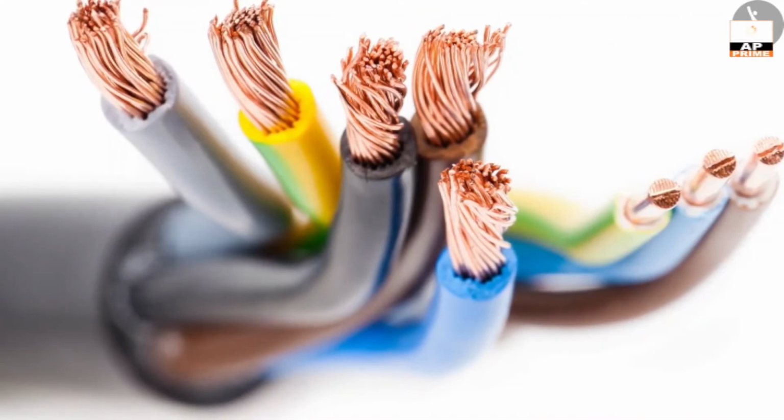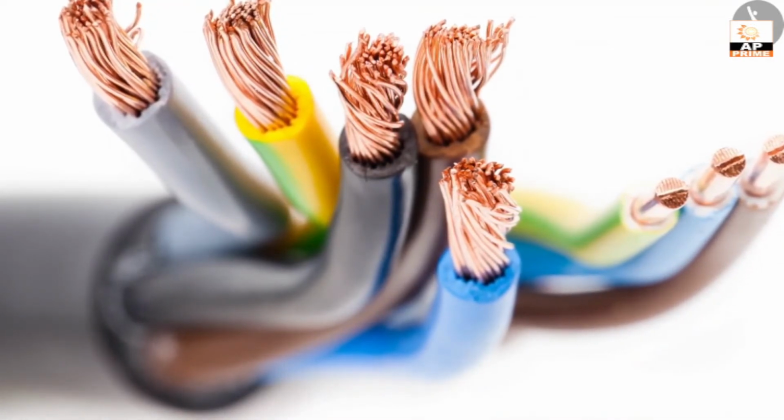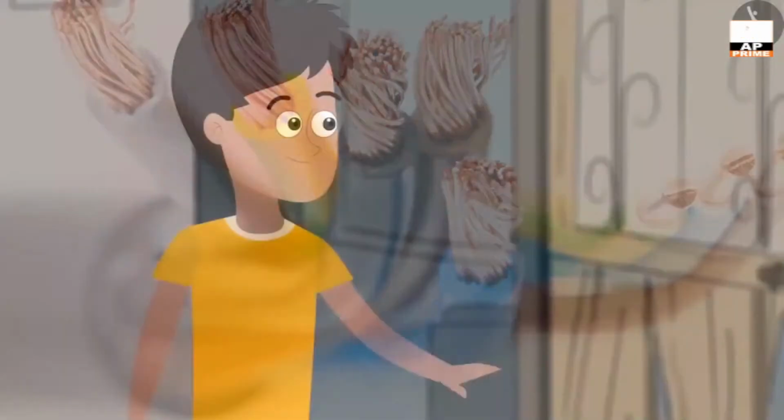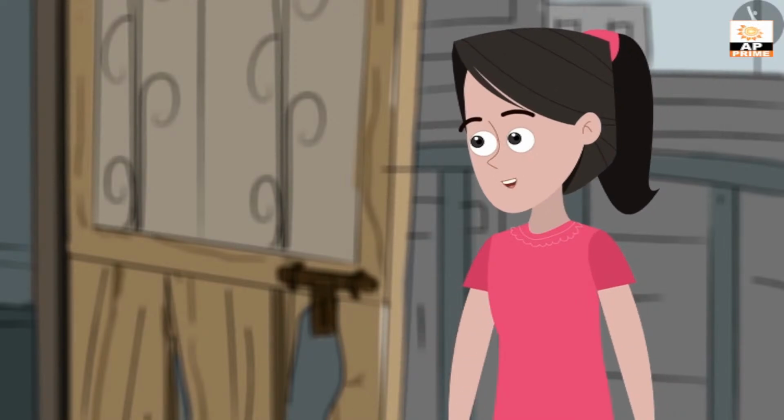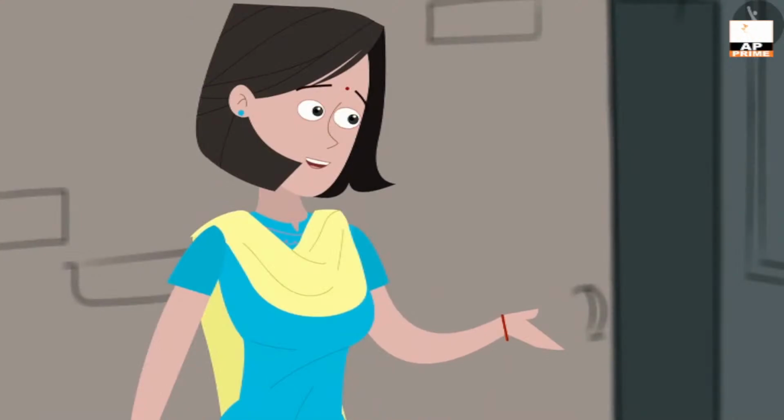Can you tell me why there is a rubber-like coating outside the wires? I guess so that we don't get hurt when the current passes through the wires. This rubber stops the electrical current from entering our body. Am I right, Mummy? Absolutely, Sanya.